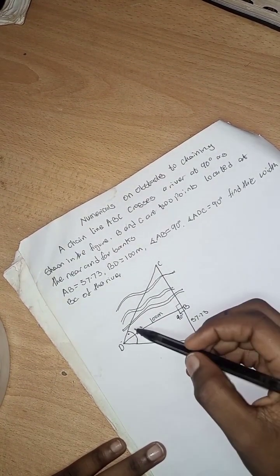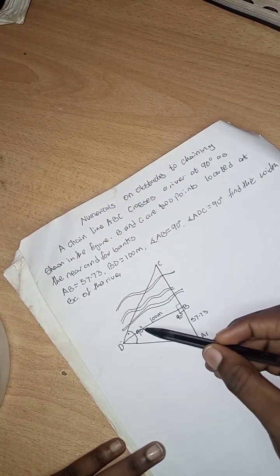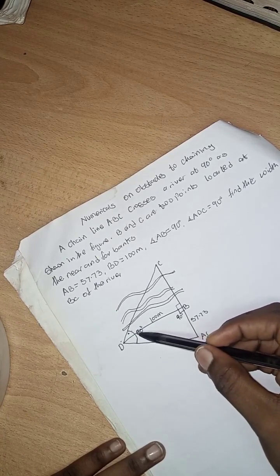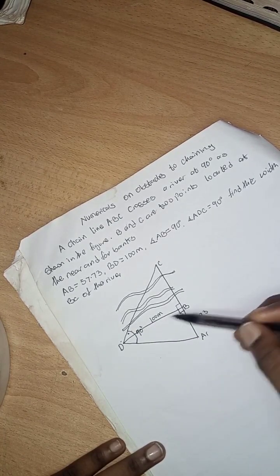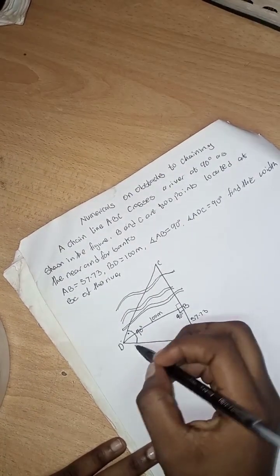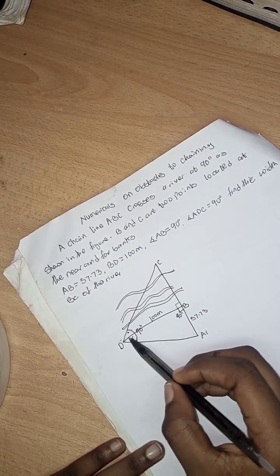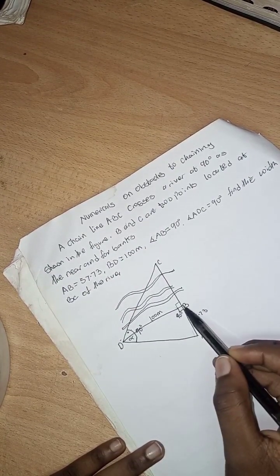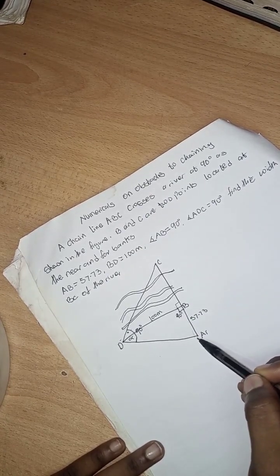But we don't have this angle here. Is it possible to get this angle and subtract it from 90, since the total here is 90? So let's look at it. We have two sides, and here we have 90, and we are looking for this angle. Let's call this angle alpha. Making this the adjacent and this the opposite. We all know that the longest side is the hypotenuse.